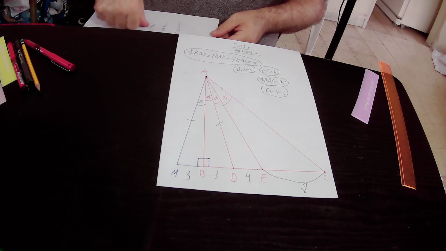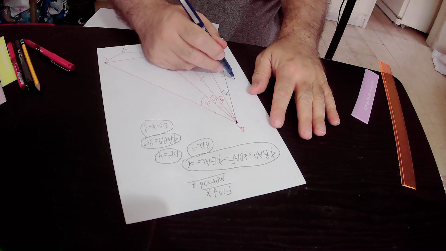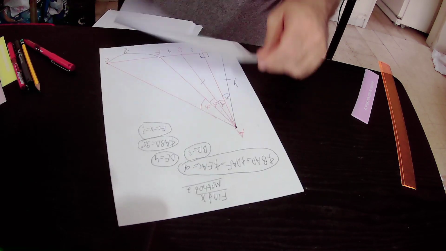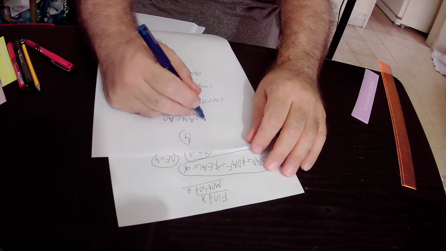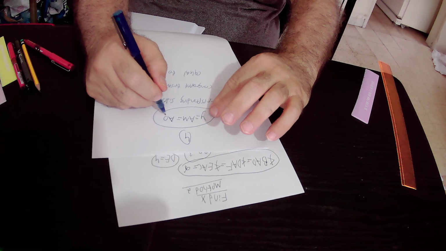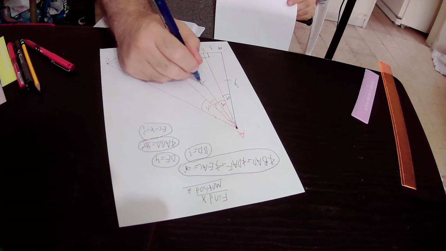And if we define side AM as y, that is to say AM equals y, from this equality we can derive that AD also equals y.